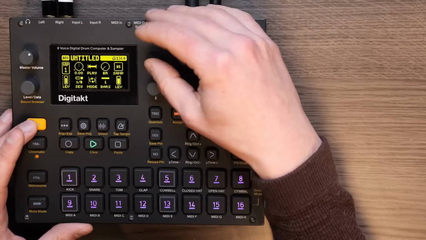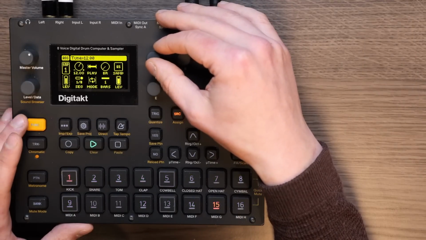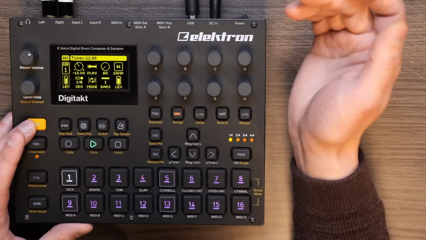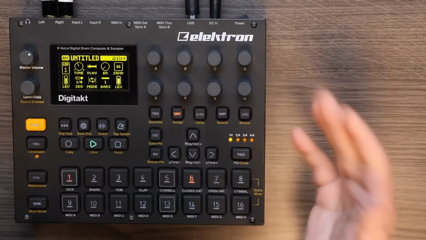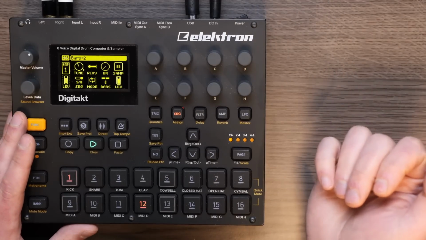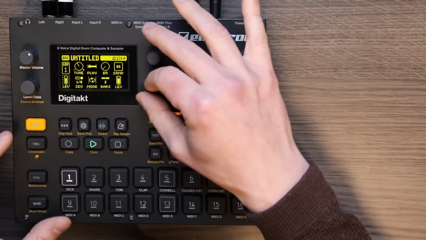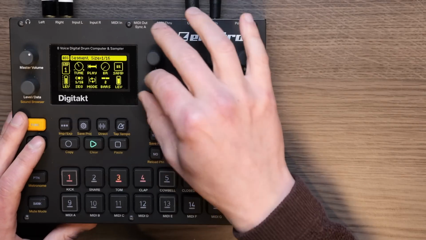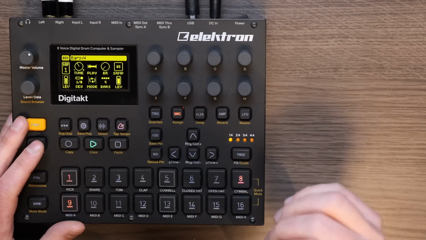Actually pretty cool. So we can also change the tune, and it will still play. This is also pretty cool. It will still be in time, right? So it's always in time. Maybe 2 bars, and now it becomes really slow. Or 4 bars.